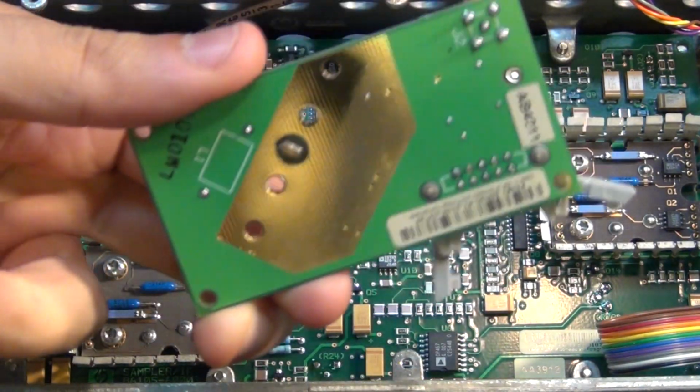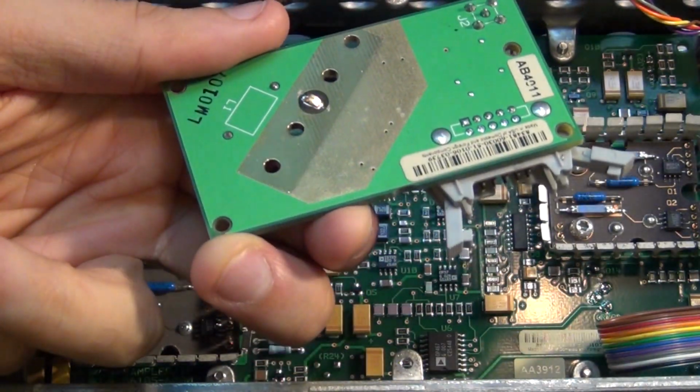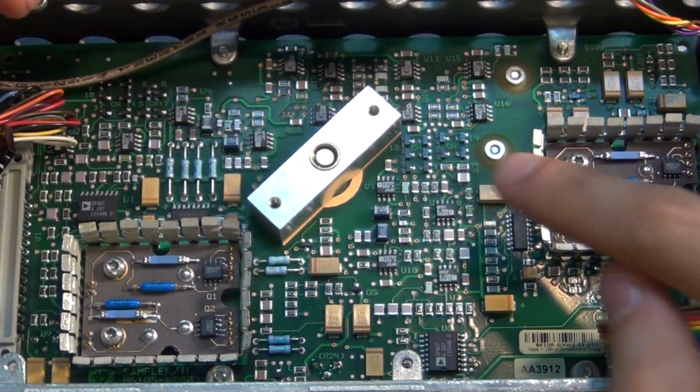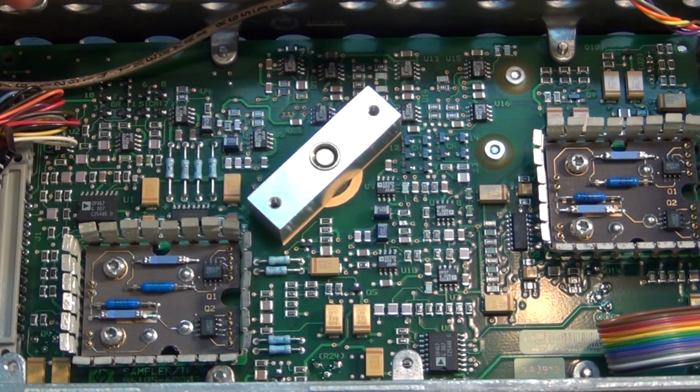And on the other side, we have this little interface, which is a spring-loaded interface onto this bizarre connector on the other side of the board.